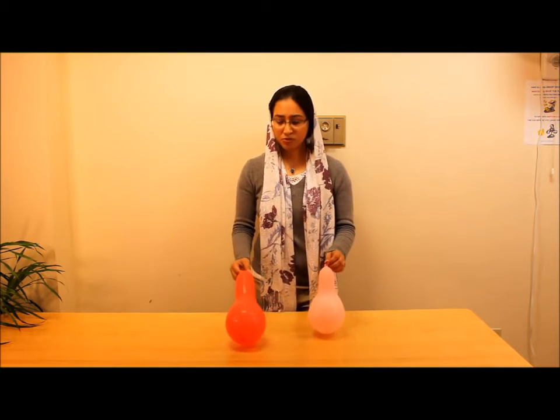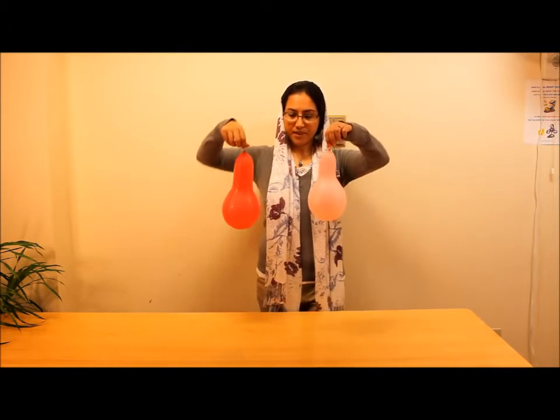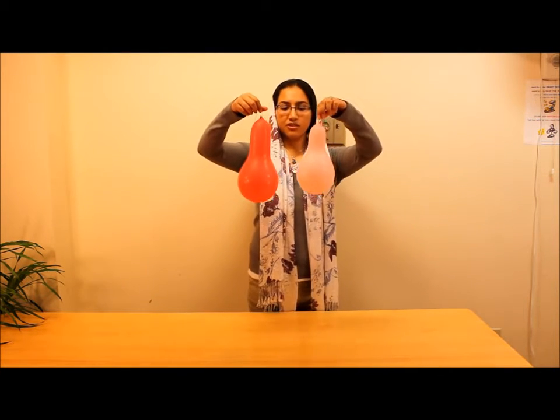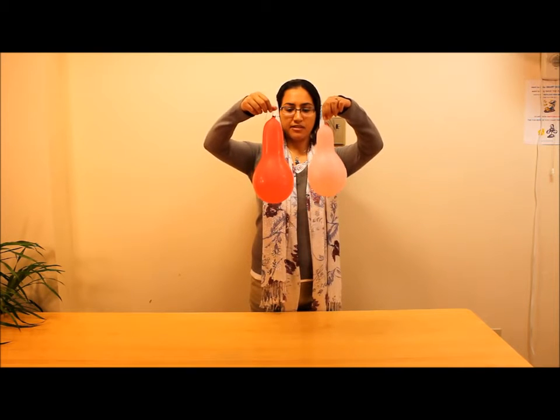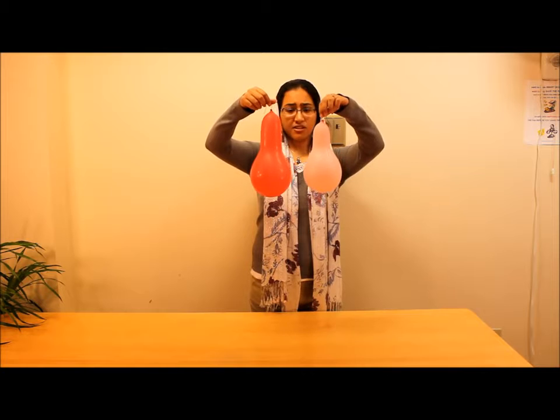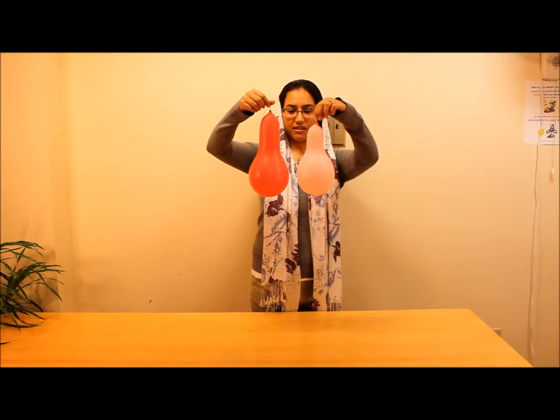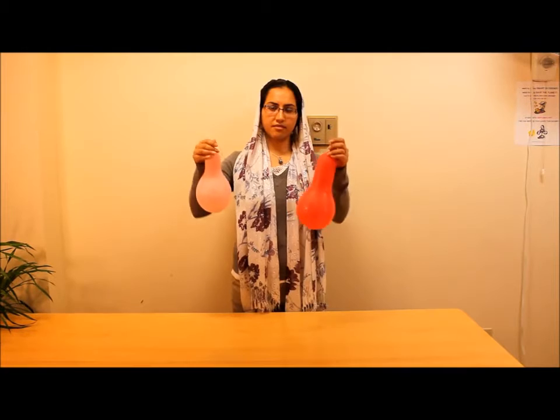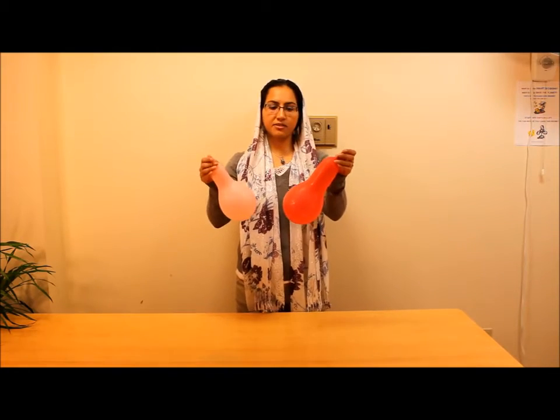Okay, for the first experiment we just need two balloons. Very simple. As you can see, when I close these two balloons to each other, nothing happens. They're just standing next to each other. They're not attracting, they're not repelling, nothing happens, okay? You see. Now let's see what happens when I rub both of them to my hair.